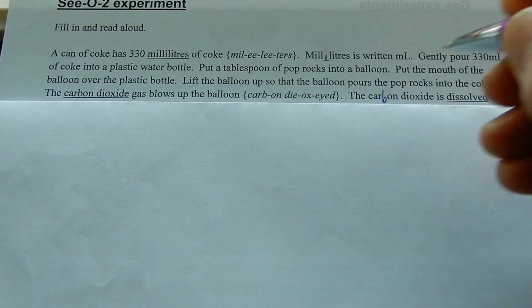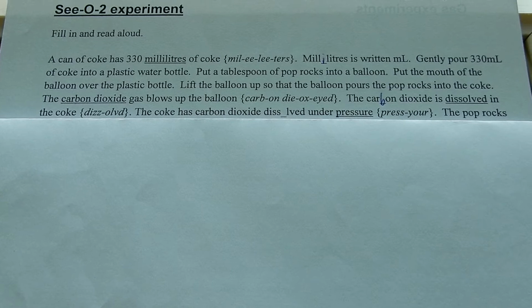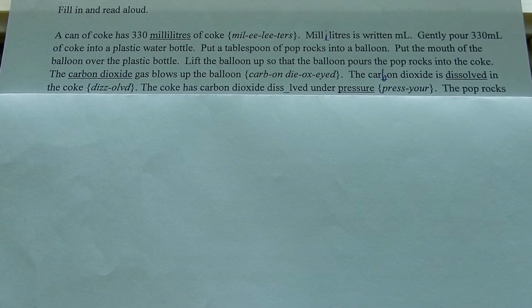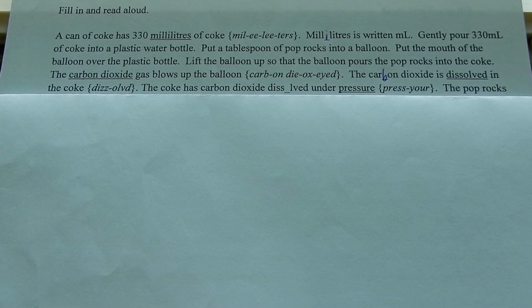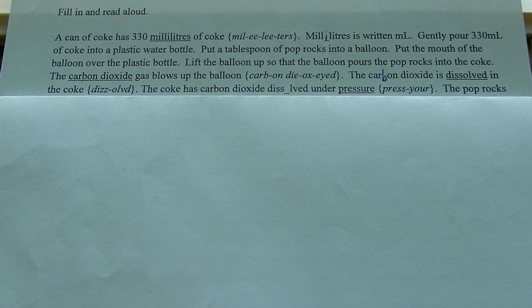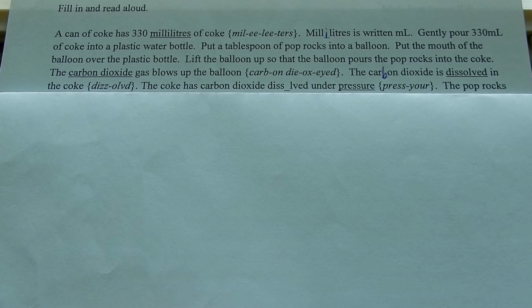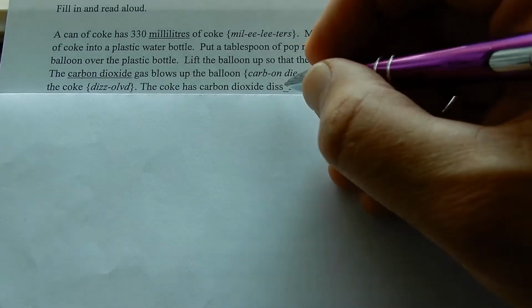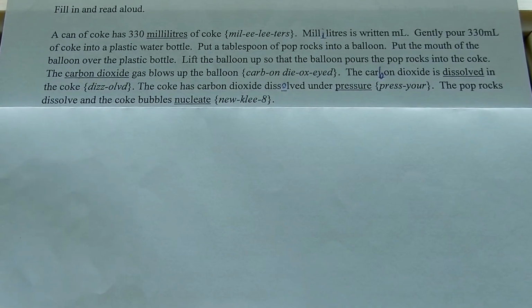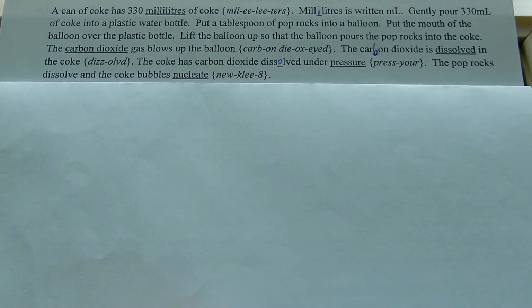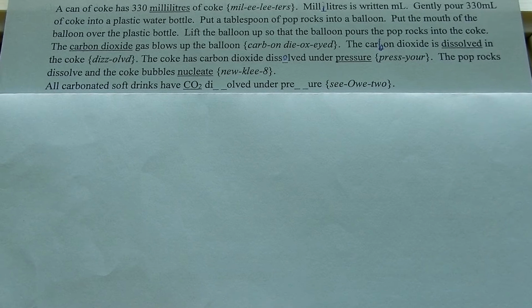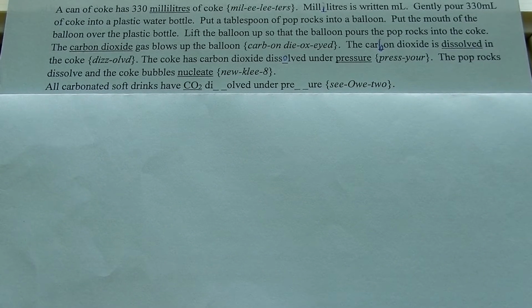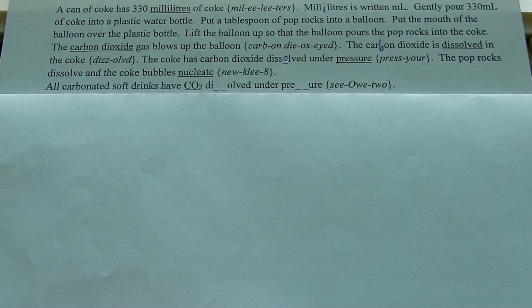The carbon dioxide is dissolved in the Coke. Dissolved. Oh yes, and Pop Rocks also have some carbon dioxide under pressure inside them. That's why they pop when you put them on your tongue. The Coke has carbon dioxide dissolved under pressure. The Pop Rocks dissolve and the Coke bubbles nucleate. Yeah, nucleate means somewhere for the carbon dioxide bubbles to start growing.